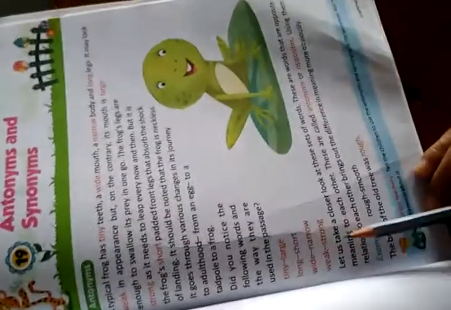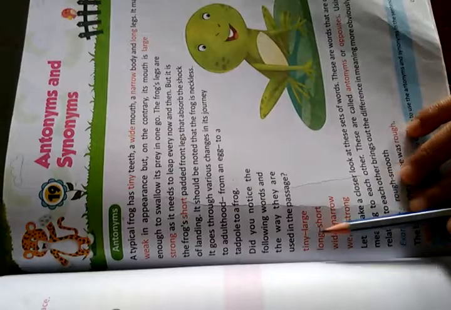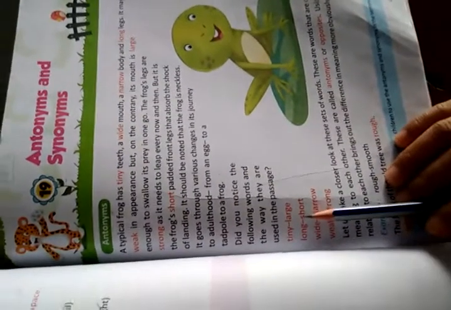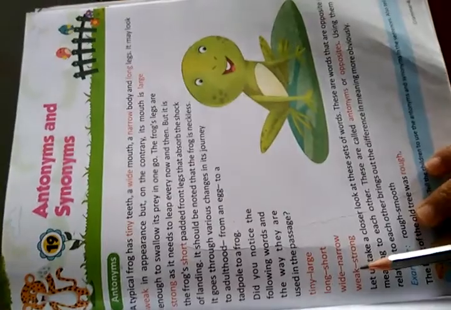Let us take a closer look at these sets of words. This is a set of opposite words. Tiny's opposite is large. These are words that are opposite in meaning to each other. Tiny is very small, large is very big. Long, very long, short, like that.